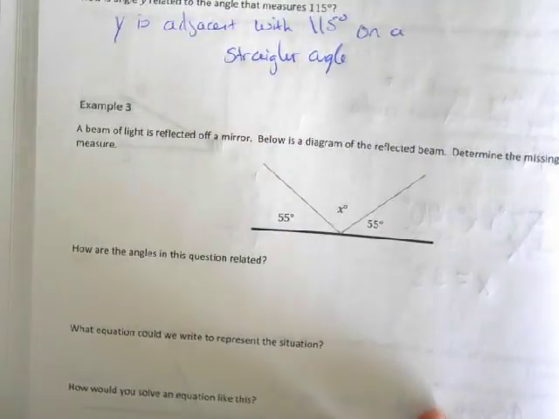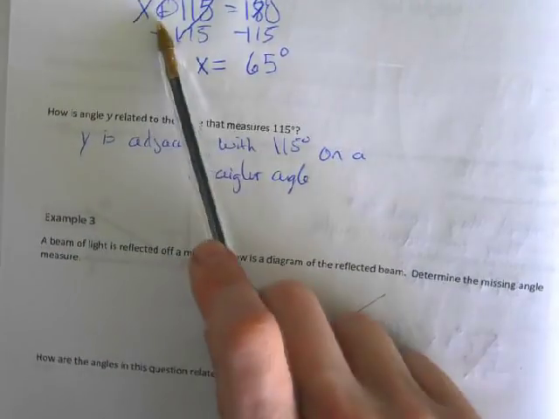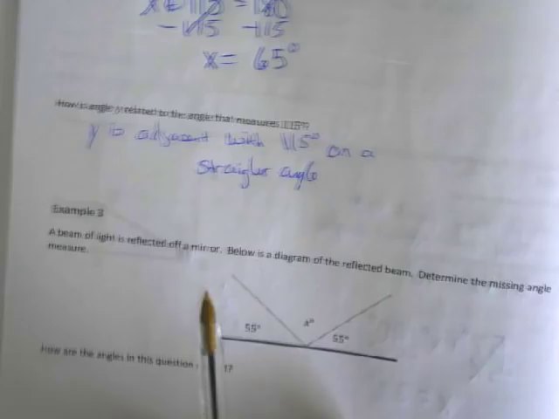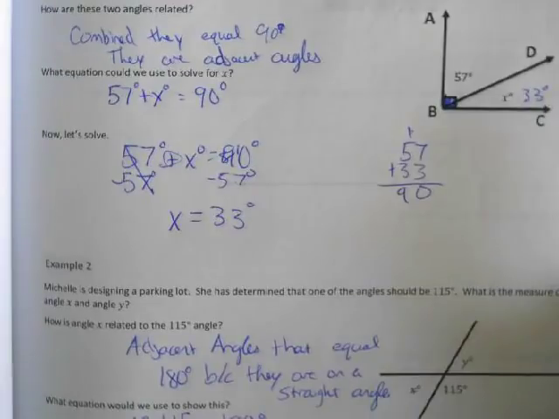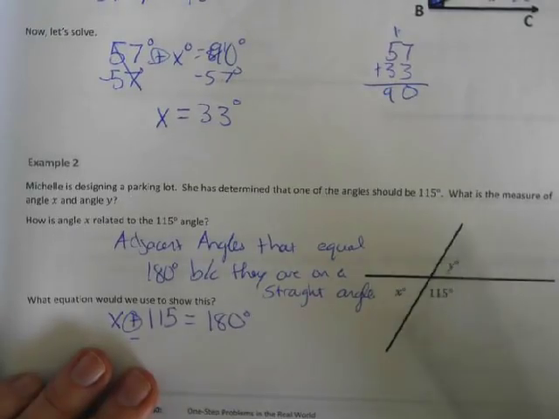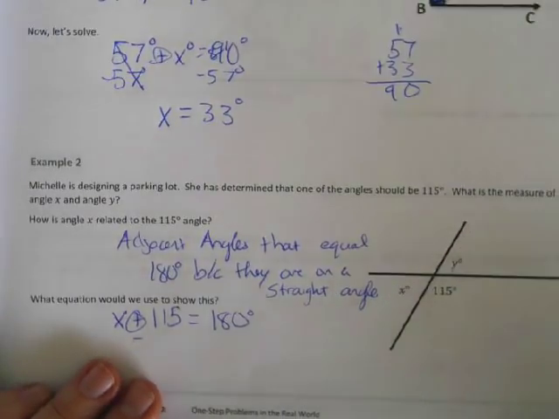Now, because y is also with 115, it'd be the same equation. It'd actually be y plus 115 also has to equal 180. And so y would be 65 degrees. You also know that because they are congruent. They're opposite of each other. Because opposite angles of two intersecting lines are equal, they both have to be the same amount.